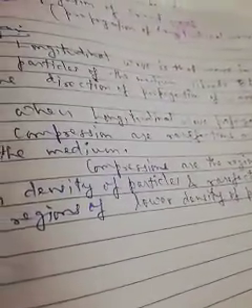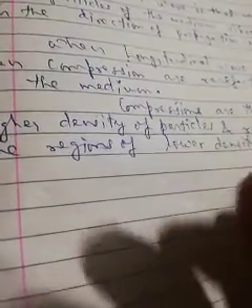Compression is the region where particles are very close to each other, and rarefaction is the region where particles are apart from each other, or farther from each other. This is a very important point to understand. Between two compressions, the distance is equal to the wavelength of the wave. But what are compressions and what are rarefactions? Let us study this.